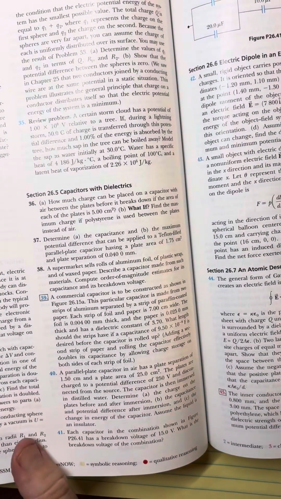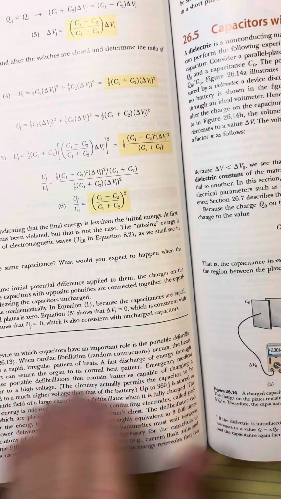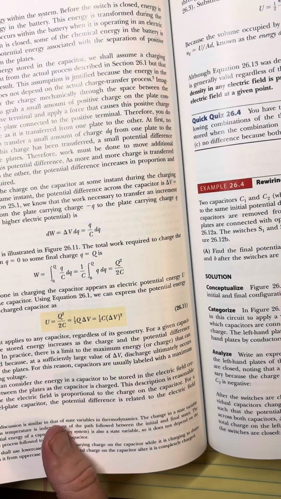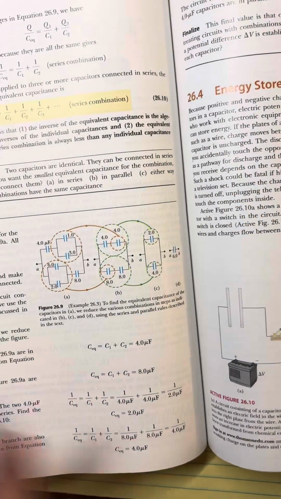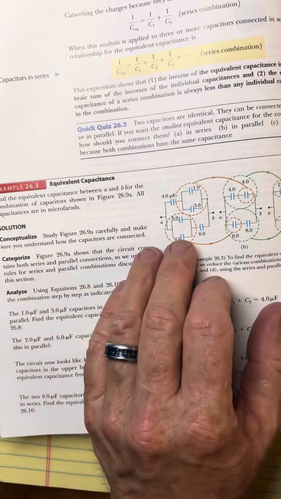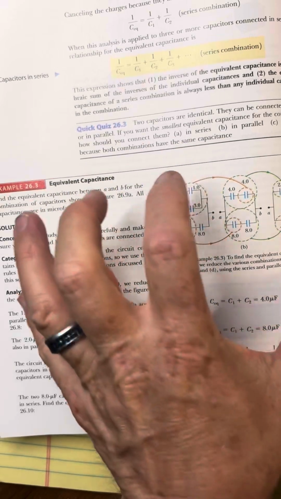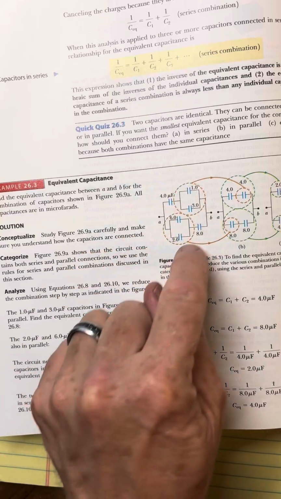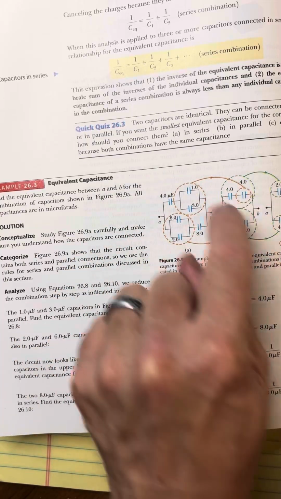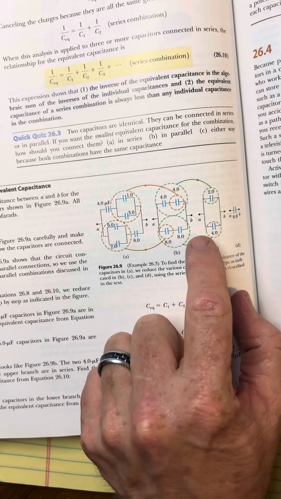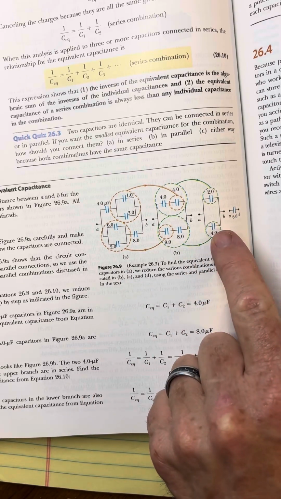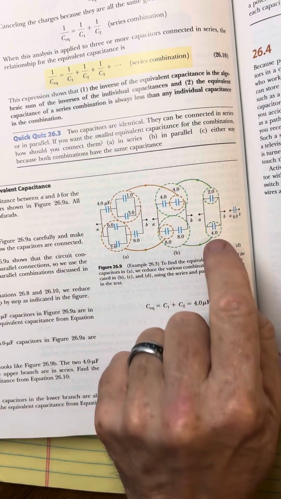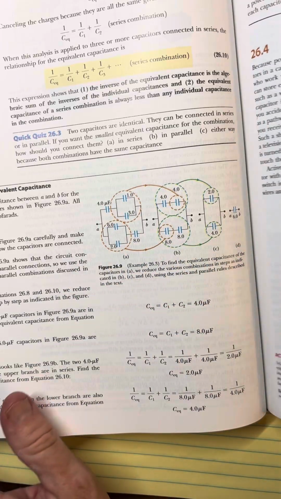In fact, as long as I'm showing you the book here, why don't I look at chapter 26, example 3. So in example 3, they're saying, look, this is how you solve a problem. You look for things that are in series or parallel. You make the equivalent until you take a circuit that's got a lot of capacitors and you simplify it. And you might or might not need to simplify it all the way down to 1 capacitor, maybe just to 2. I think that's going to be the case for us. But let's see what we have.